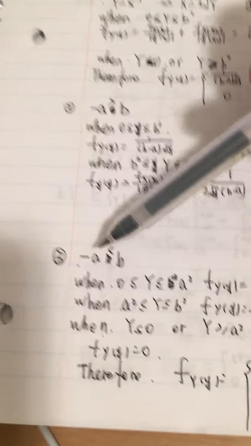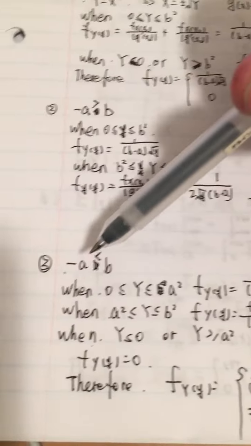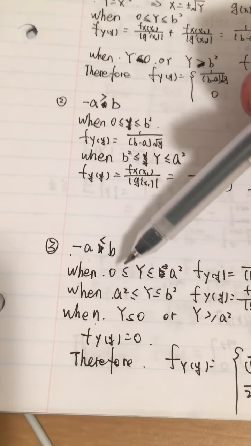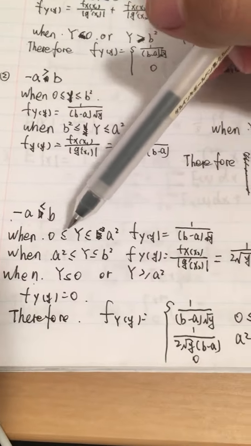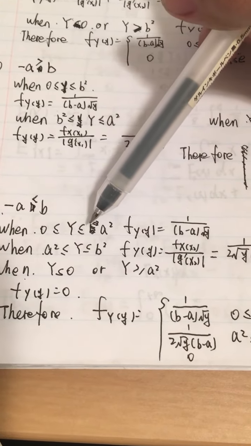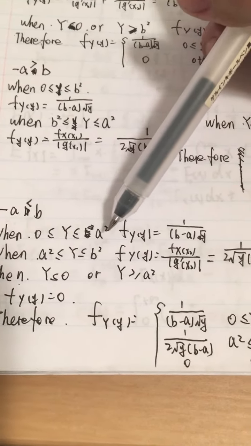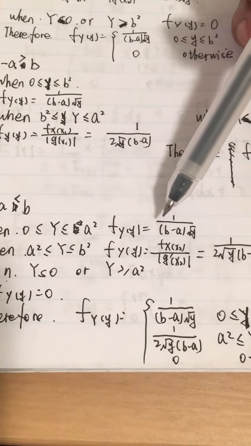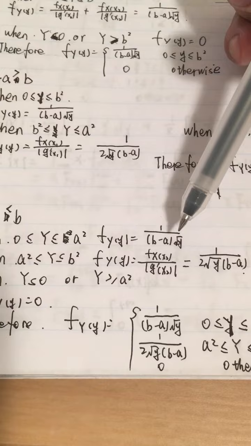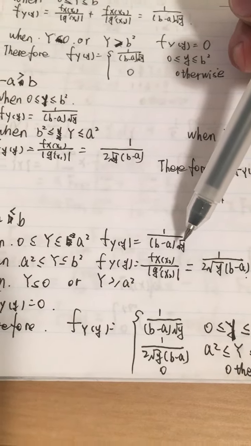And the third condition is minus a is less than b, and this is the graph. And when y is greater or equals to 0 and is less or equals to a squared, fY of y equals 1 over b minus a multiplied by y to the 1 over 2.